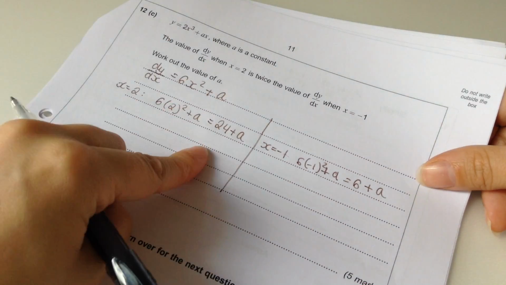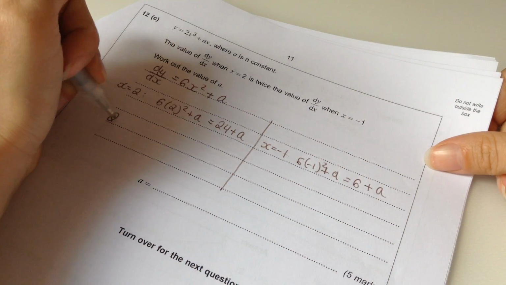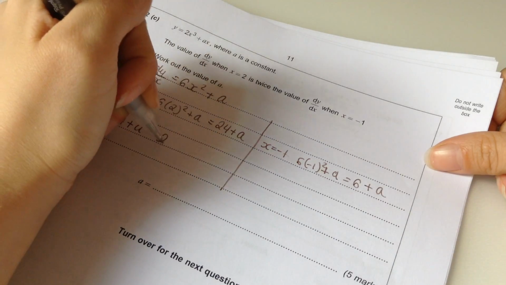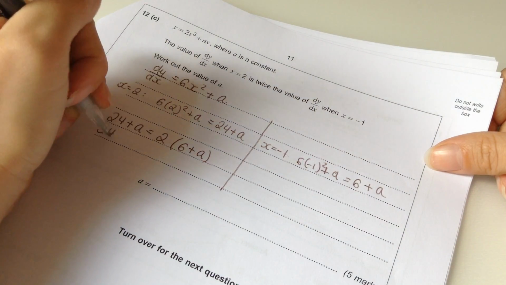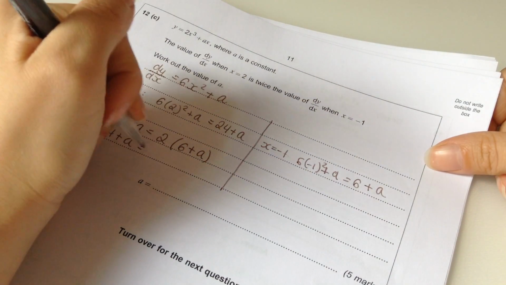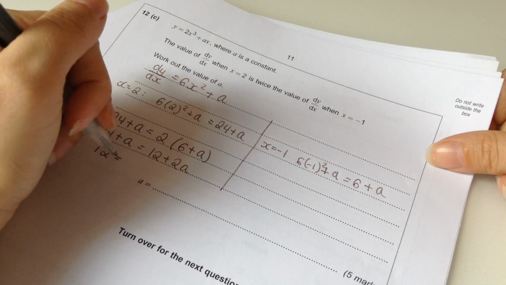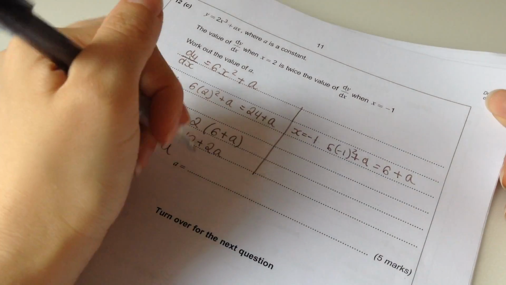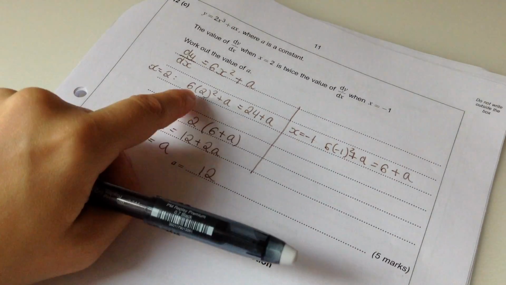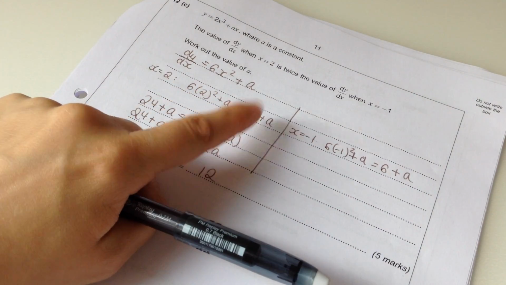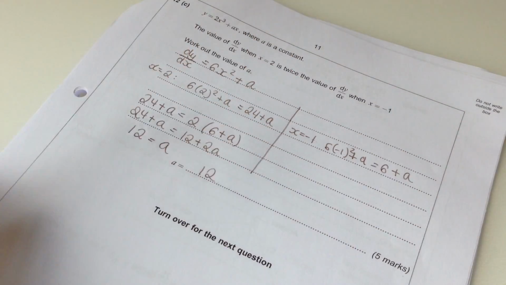Okay, and that is twice as much as that, so 24 plus a is twice as much as 6 plus a. So 24 plus a equals 12 plus 2a. So 12 equals a. A must be 12. And then you could just check that. So 24 plus 12 is 36. 6 plus 12, 18. Is 36 double 18? Yes, it is.